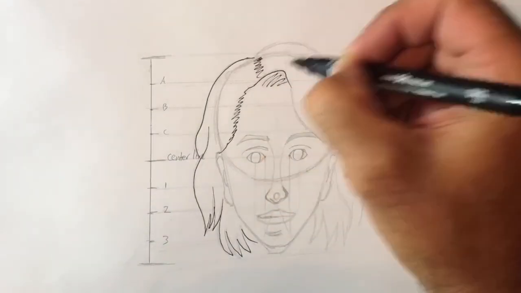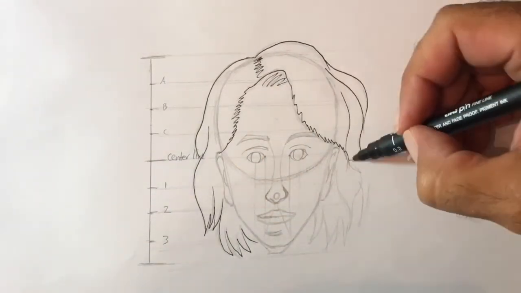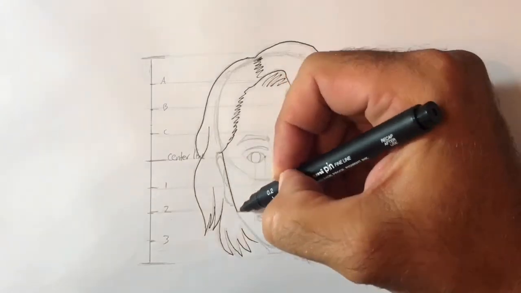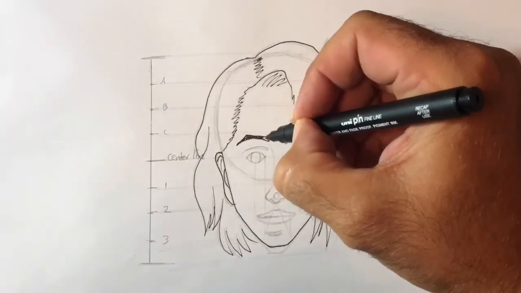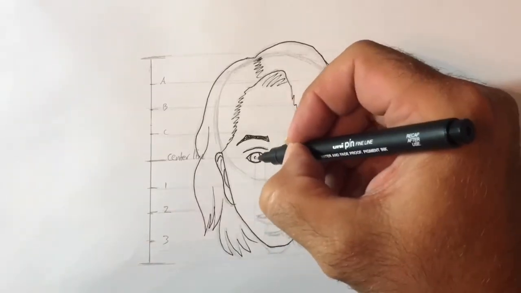I'm going to leave you with inking the rest of this drawing in now. So I'm using a permanent marker, it's a very fine line, and then I'm just going to erase all of the lines that we've used, the guidelines, just so that you can see the finished drawing.